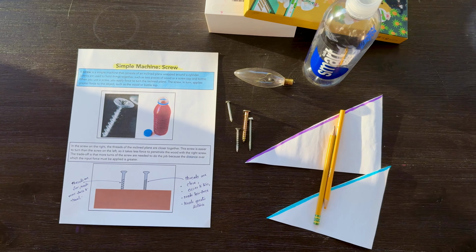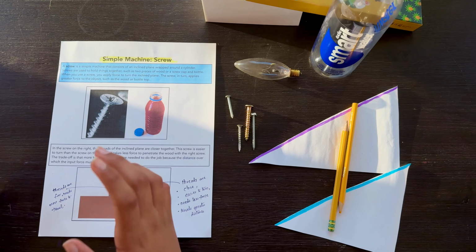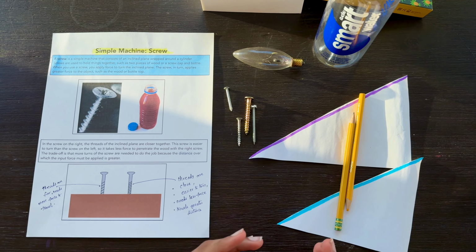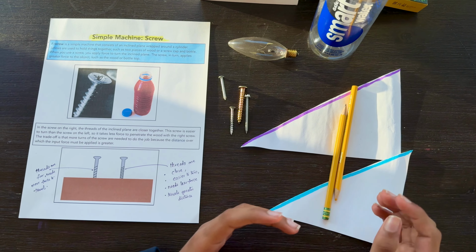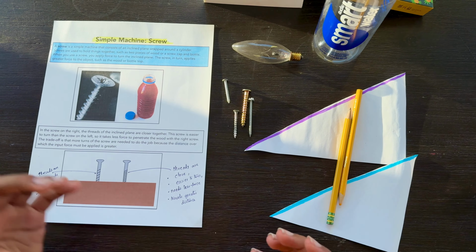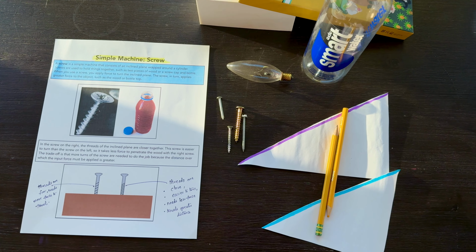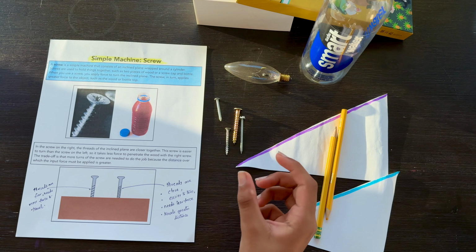So in this video, we're going to be talking about a simple machine: the screw. A screw is a simple machine that consists of an inclined plane that's wrapped around a cylinder. Screws are used to hold things together. When you use a screw, you apply a force to turn the inclined plane. The screw then applies a greater force to the object it's being turned into.